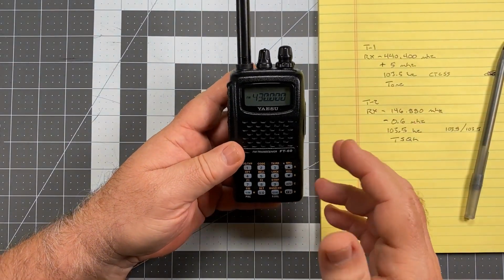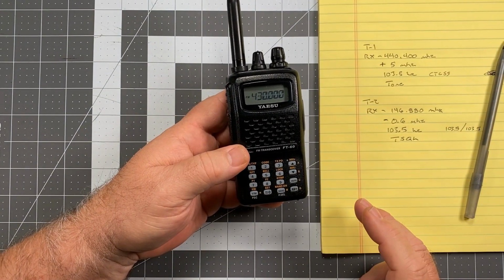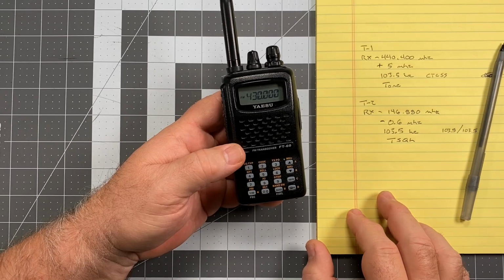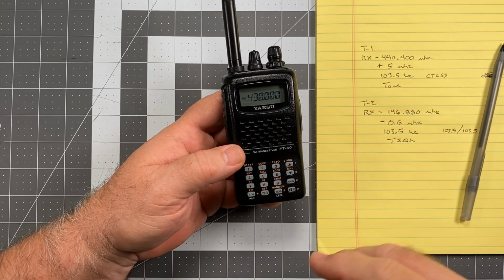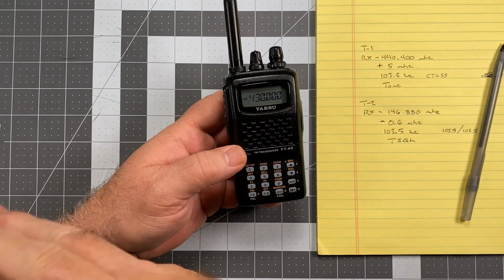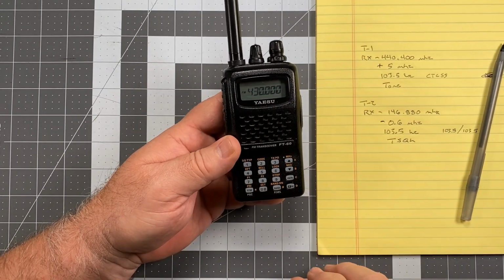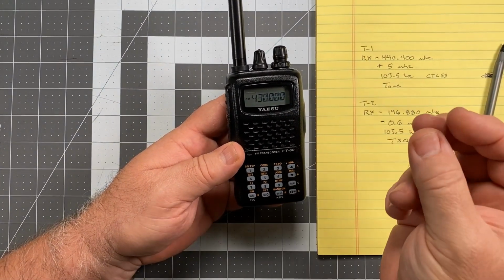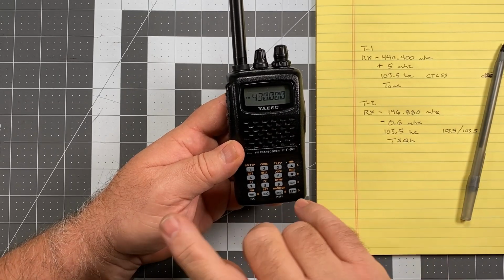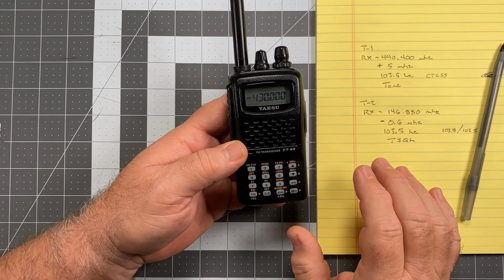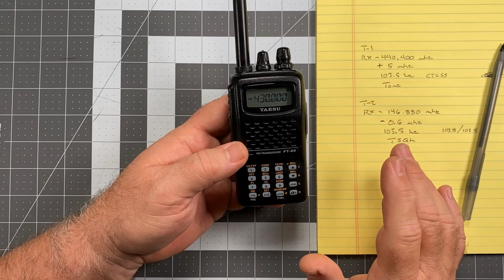Now again, as a reminder, automatic repeater shift is turned off. I don't know if I mentioned that early on or not, but I leave it off always so it doesn't mess up my simplex side. Talked about that in the last video, but it's off on this one as well. So we're going to have a couple of extra steps, but like I say, it's not that much of a problem.